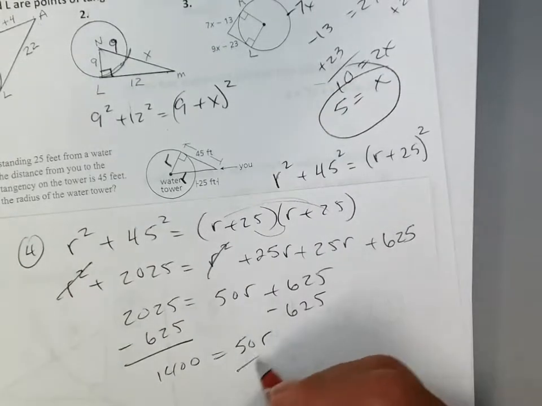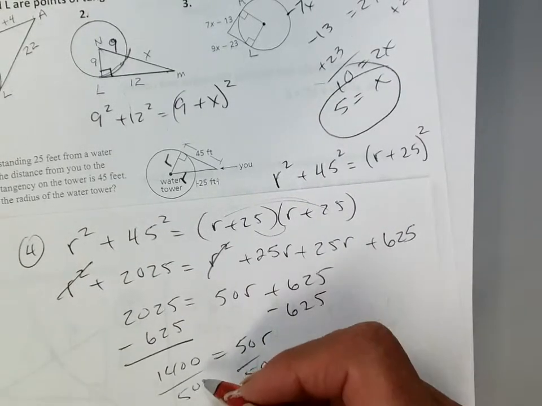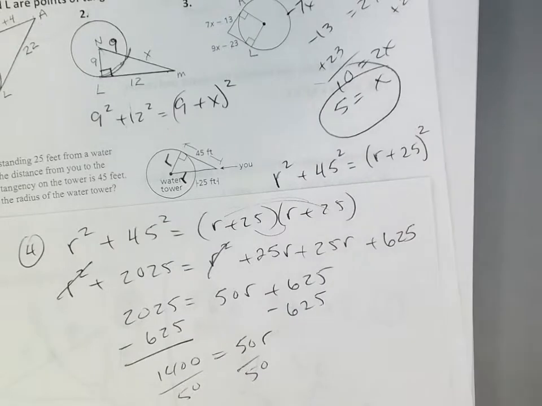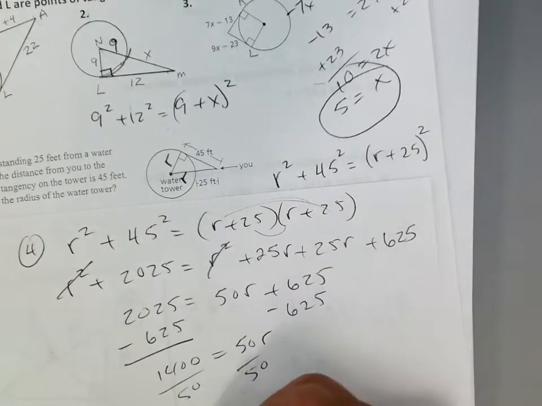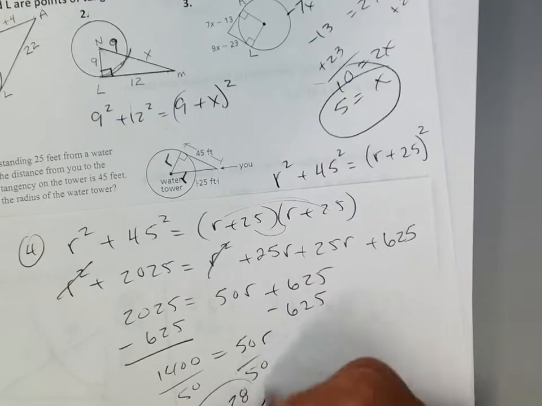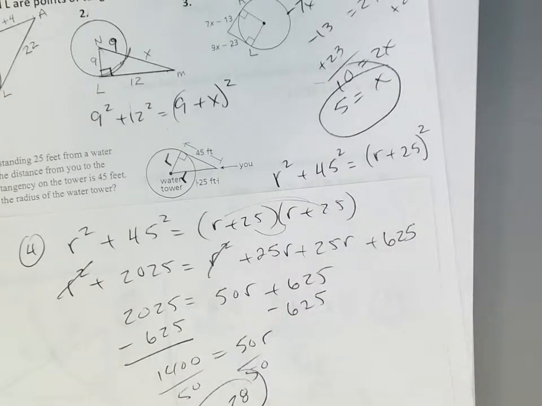Divide by 50, and I get 28. Okay, how's that? Bueno? That was a lot of work. It was a lot of work.